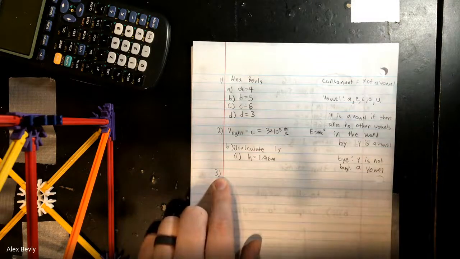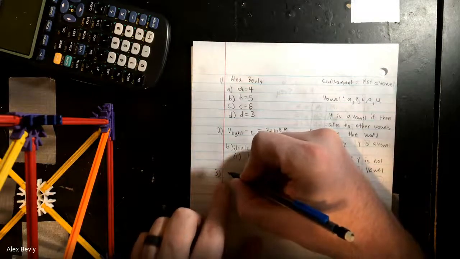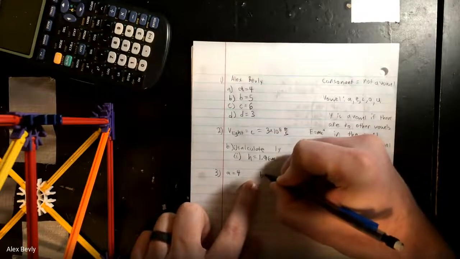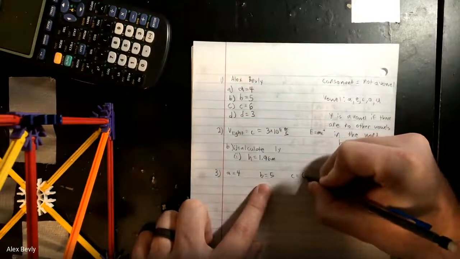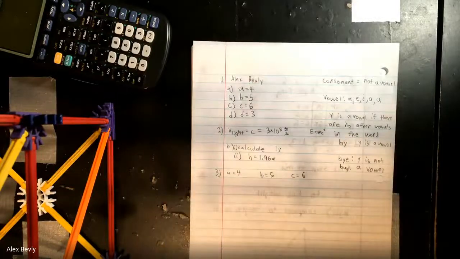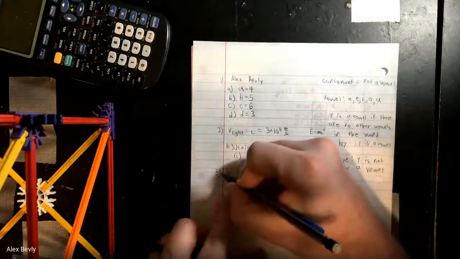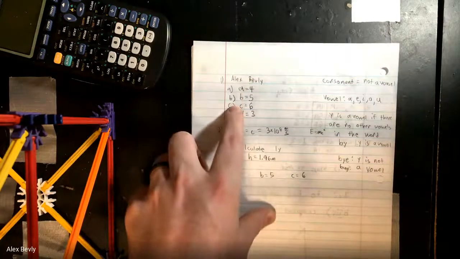All right, so A. This is the value I had before. A equals 4, B equals 5, C equals 6. So that's what the first part on A is talking about. So 3A is just write the number you got from the very beginning.